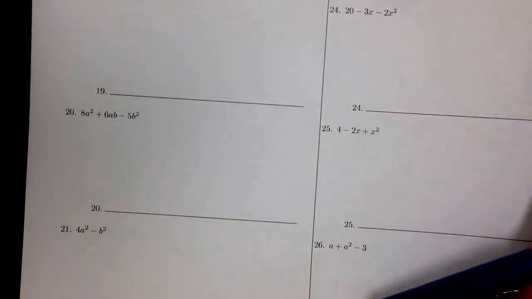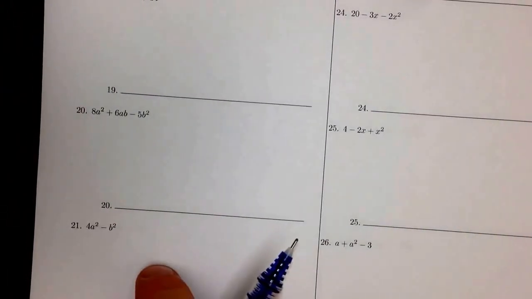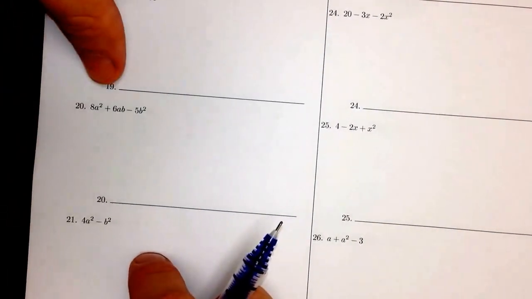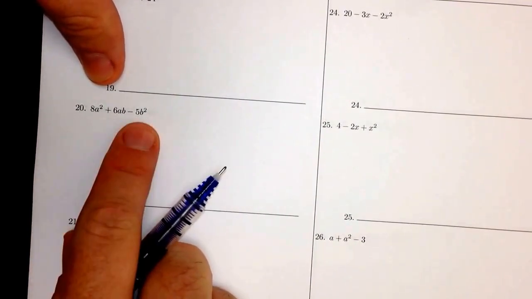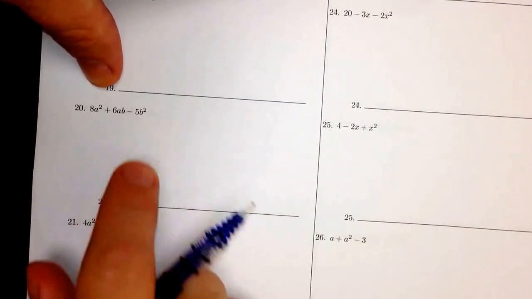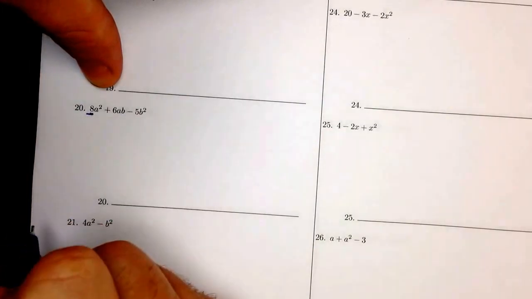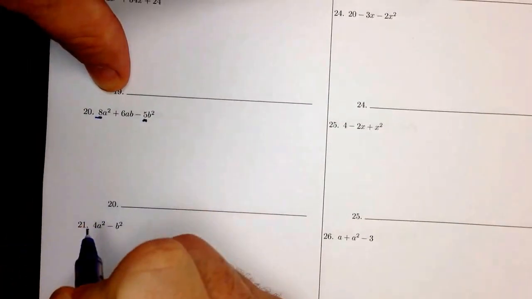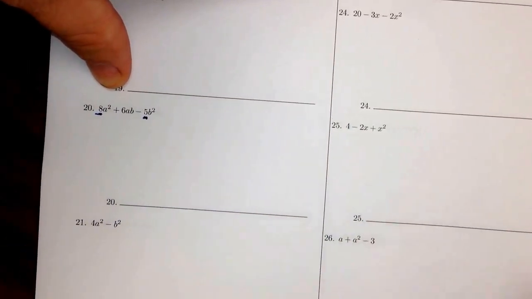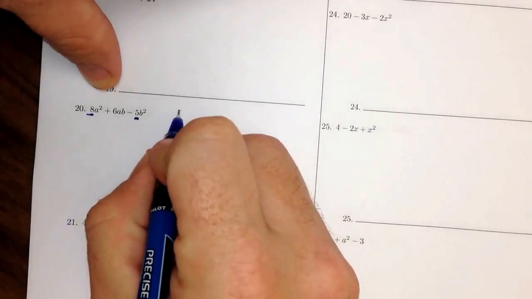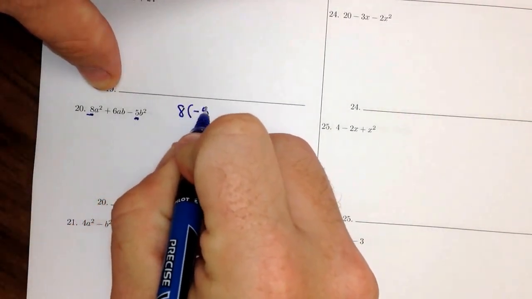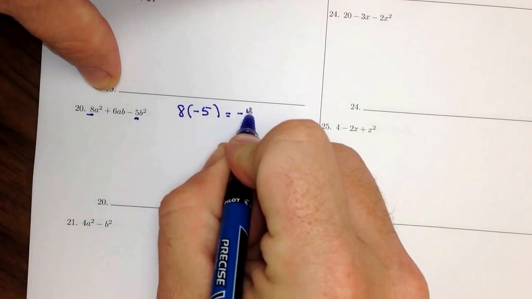Alright, what about one like 20? Here this one's a little more difficult. So we're going to use the AC method. What the AC method says is, take your A coefficient and your C coefficient from the ax squared plus bx plus c model, and multiply them. So we get 8 times negative 5 equals negative 40.